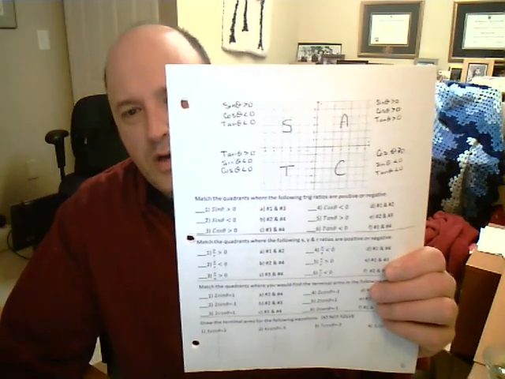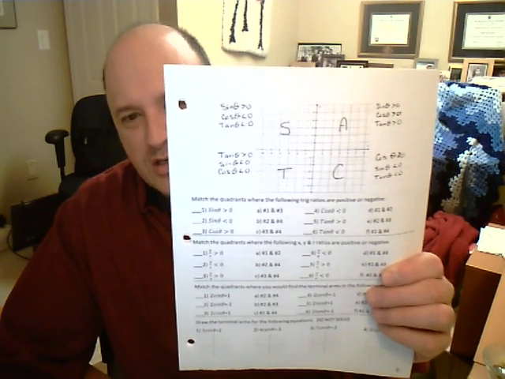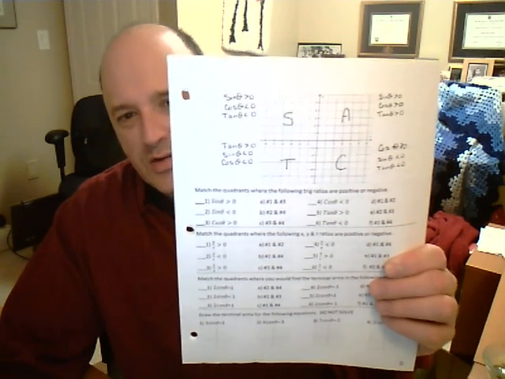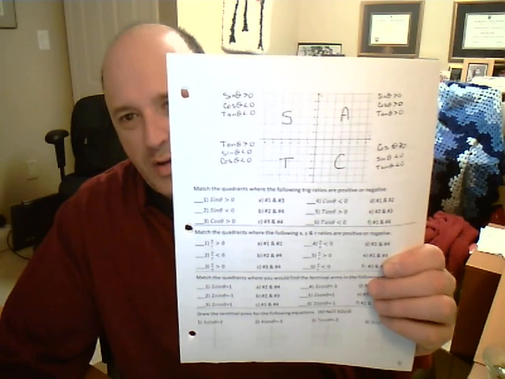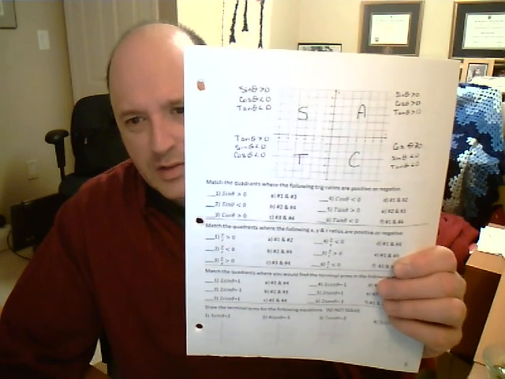All right, so page 1 really talks about figuring out how the CAST rule works. Is sine positive or negative in the particular regions? The first section says, question number 1, match the quadrants where the following trig ratios are positive or negative. Sine theta is greater than 0, so sine theta is positive. Which regions is sine theta greater than 0? Well, that's in A and S, so that would be quadrant 1 and 2. So you have to go find quadrant 1 and 2. I think that's letter D, so number 1 matches up with letter D.